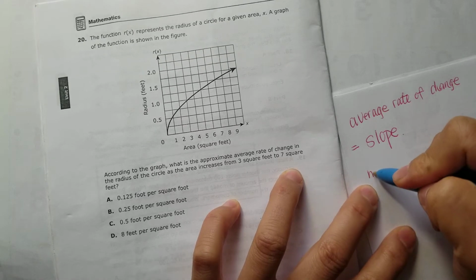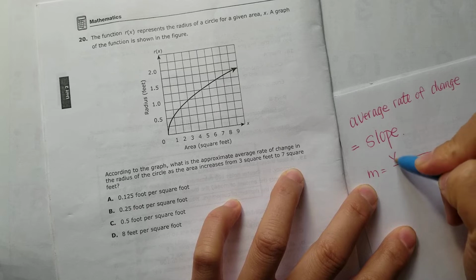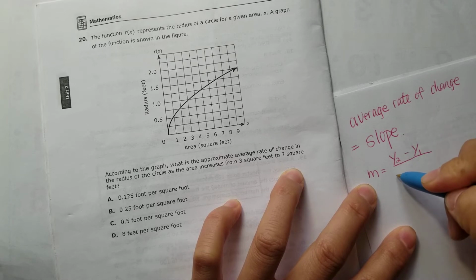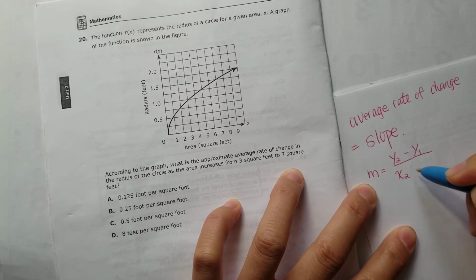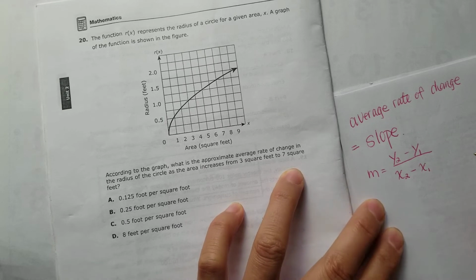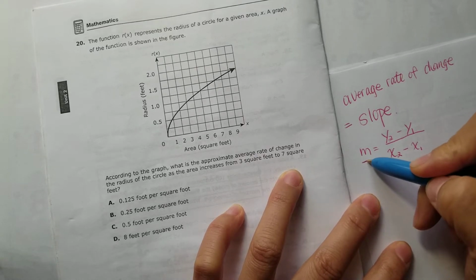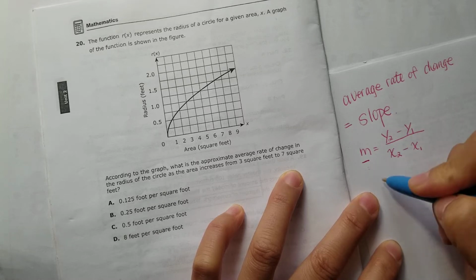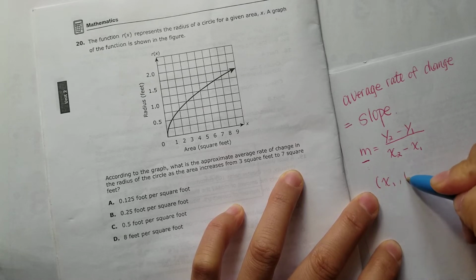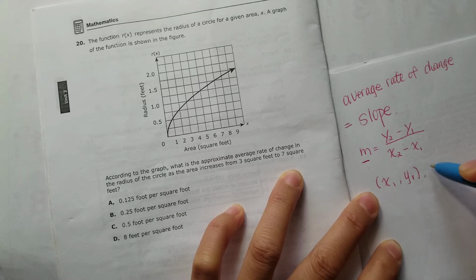So we all know this formula to find the slope, which is y sub 2 minus y sub 1 over x sub 2 minus x sub 1. Therefore, in order to find the slope or the average rate of change, you only need 2 points.